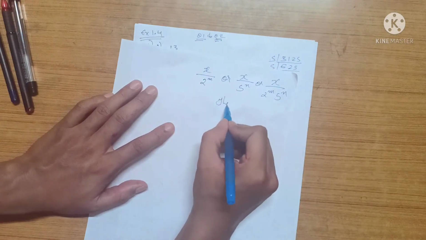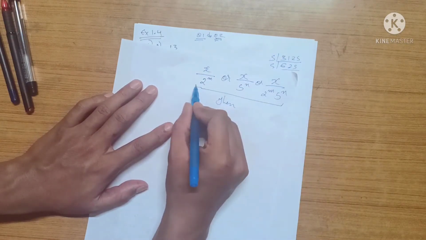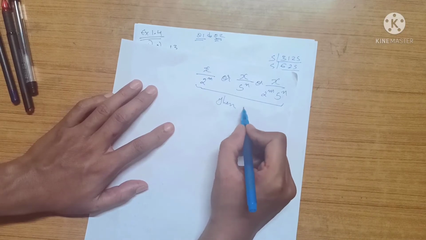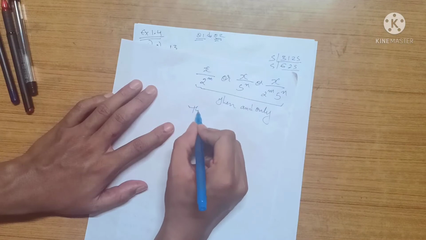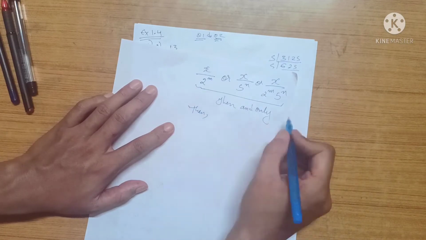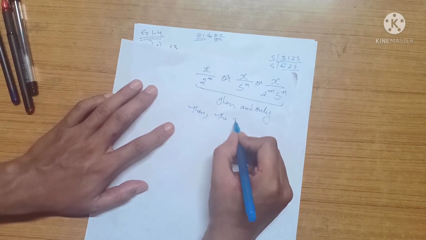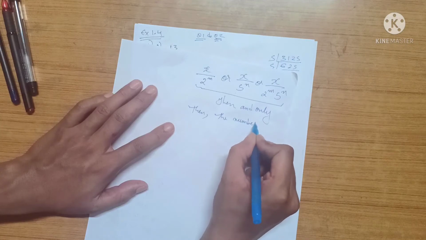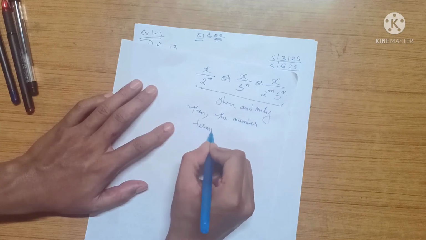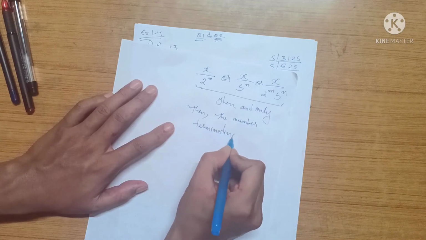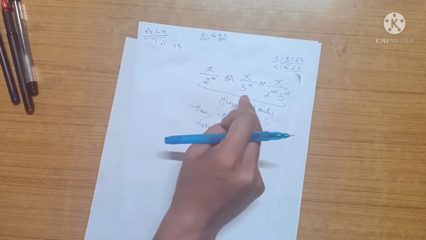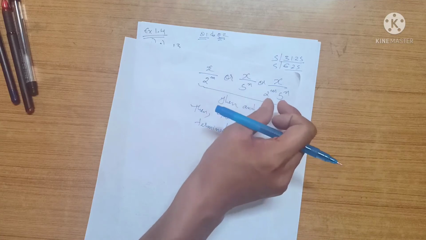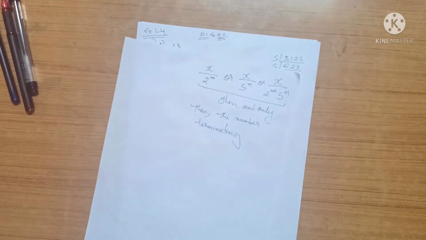Then only in these 3 conditions, and then and only then, let me emphasize that, the number is terminating. Which means it has to be this alone, or they can be together. Otherwise, any other form is non-terminating.